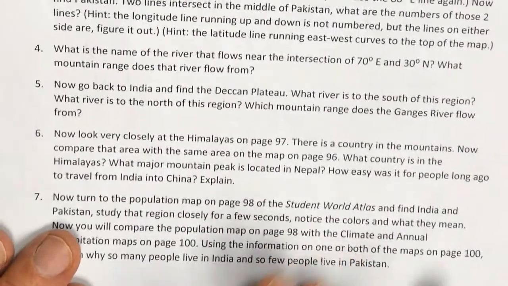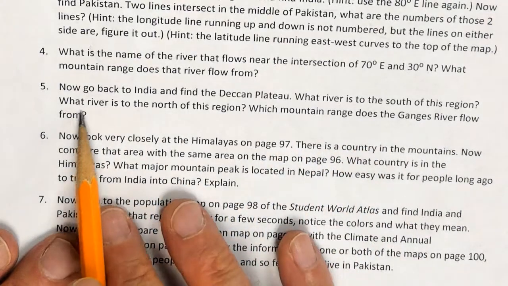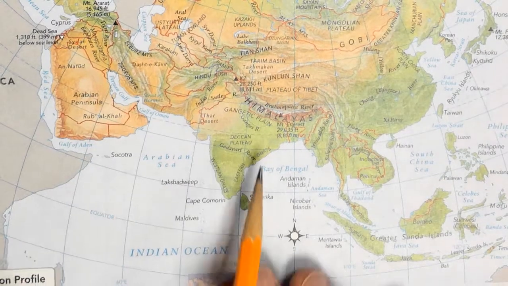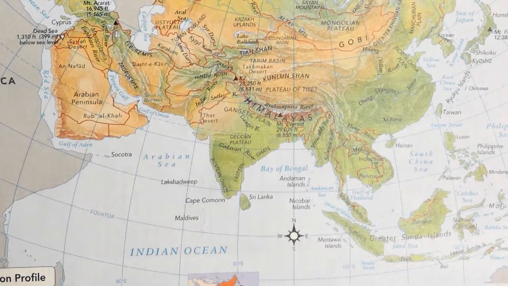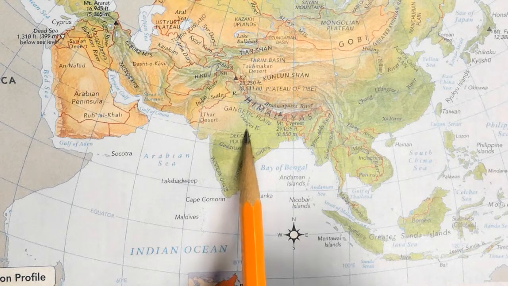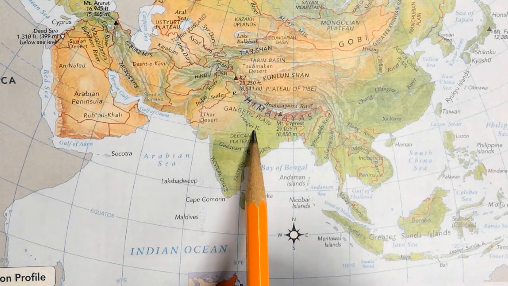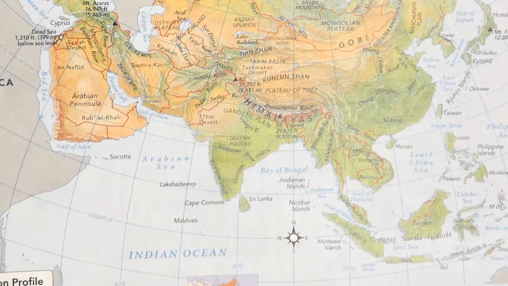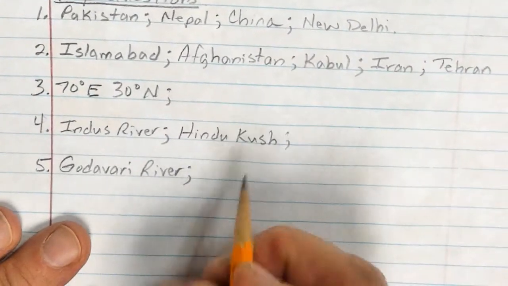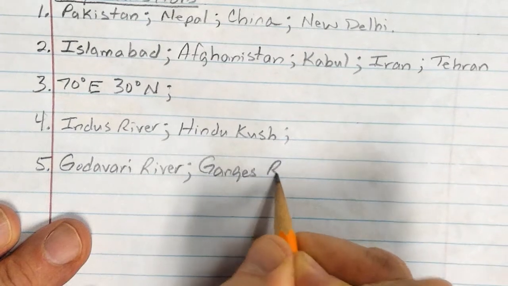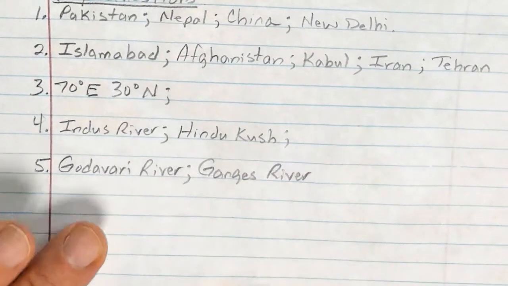All right, back to our sheet. Number 5, what river is to the south of this region? What river is to the north of this region? Okay, Deccan Plateau. North is up. I go north. There's a river right there. Anybody can read that for me? Ganges River. Okay, so I go back to my sheet. Semicolon. Ganges River.